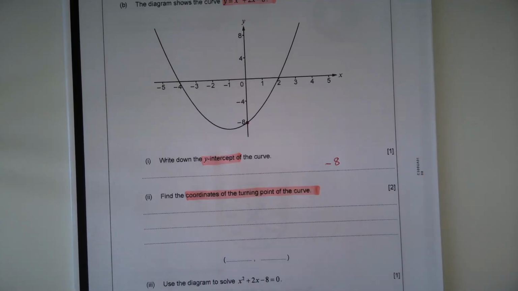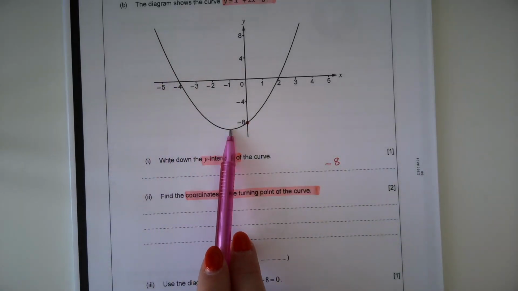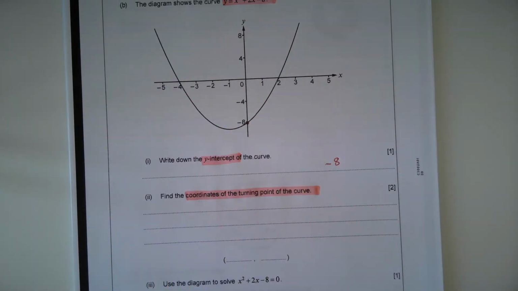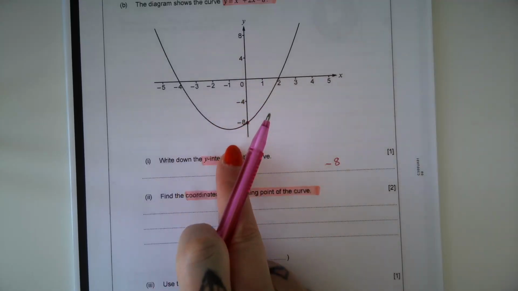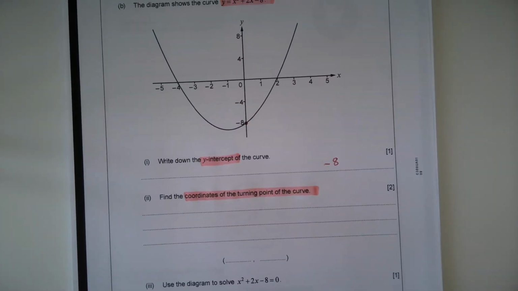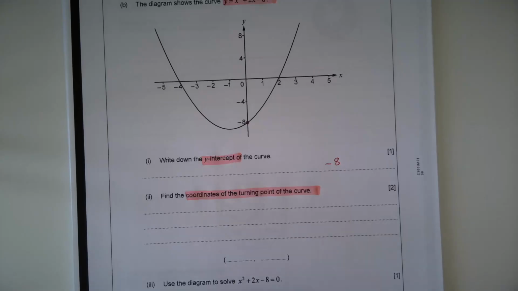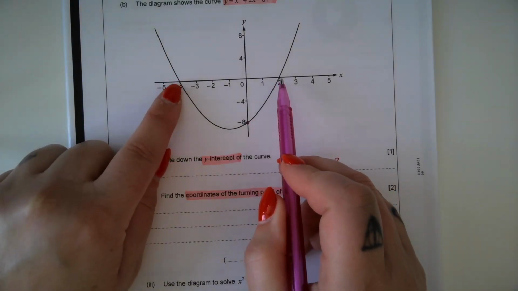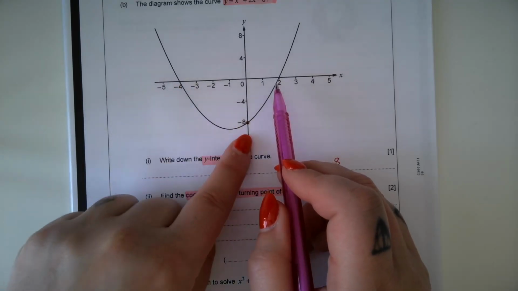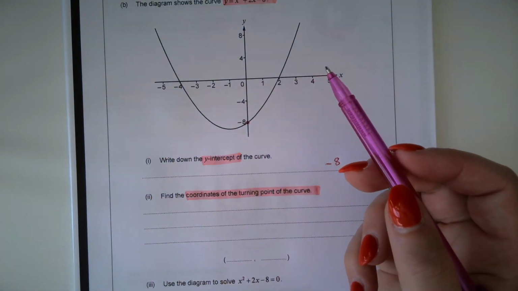7b part 2, find the coordinates of the turning point of the curve. So the turning point of the curve is the point at which the curve starts to come back on itself, so it starts to become symmetrical. So it's a point of symmetry, and you could imagine that there would be a line down the middle there that cuts through that point on the curve. Now sometimes we can read that information from a graph. We can go halfway between our x-intercepts, our roots, and then we can read off our y coordinate.